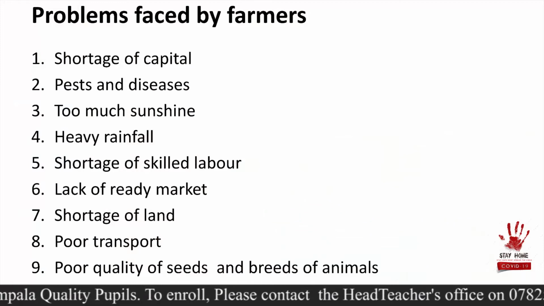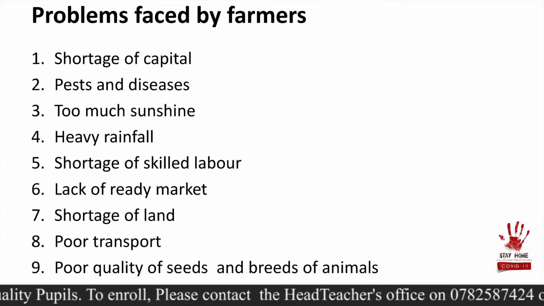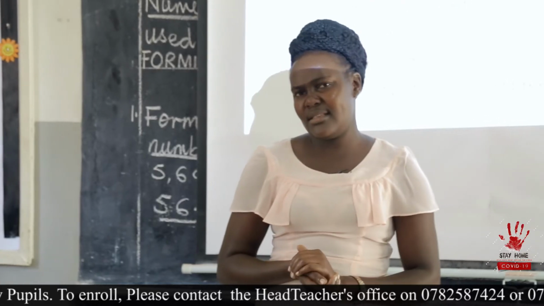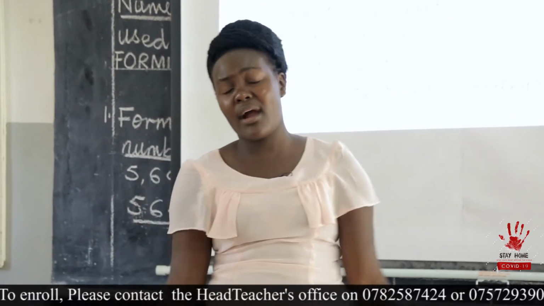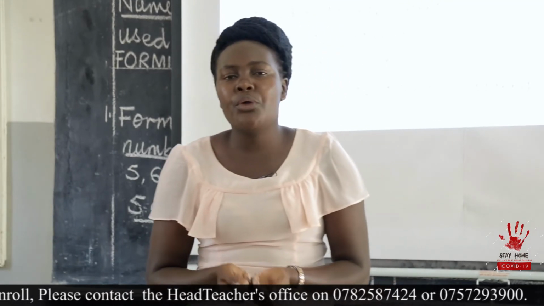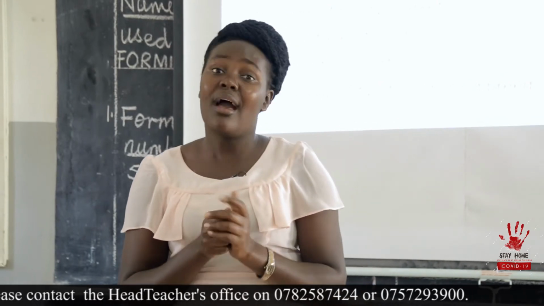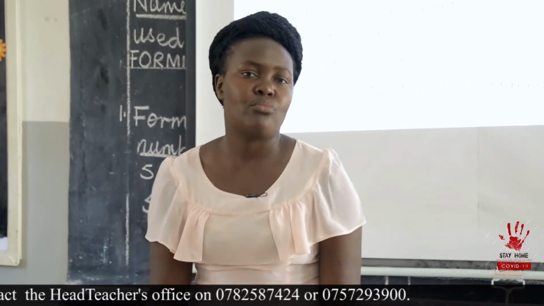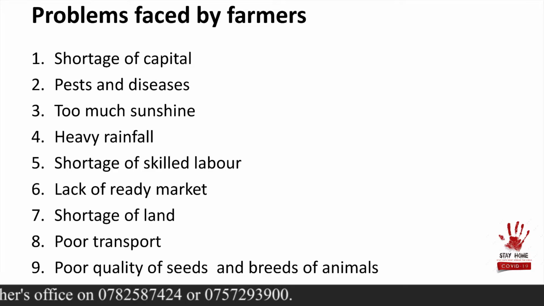One, shortage of capital. The capital I'm referring to is the money. They need money to run that business. Actually, it is a business because they do benefit. They need to buy tools, they need to pay the workers, they need to buy land. You know very well that where there is no money, my dear, life becomes hard. So some farmers lack money, and they end up facing such a challenge. They end up not running their farms so well because of money. The next problem is pests and diseases.